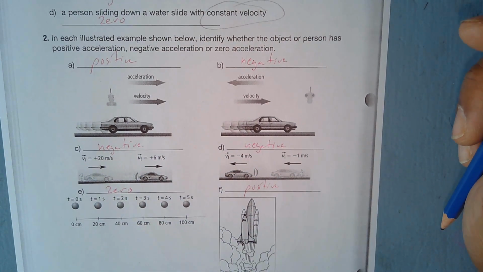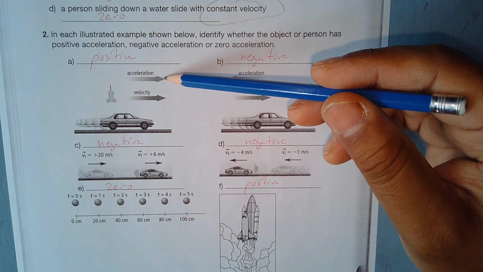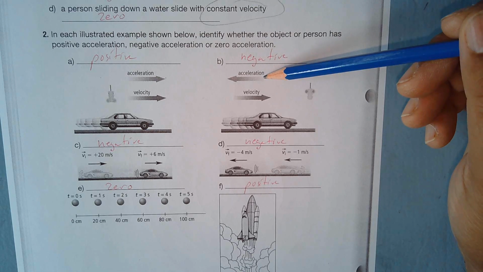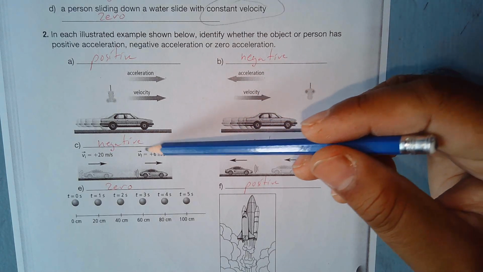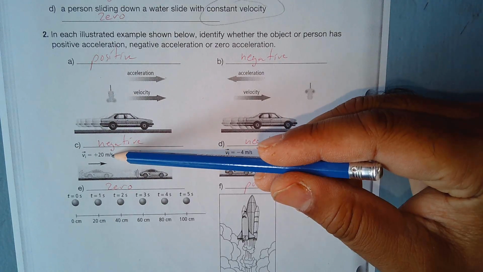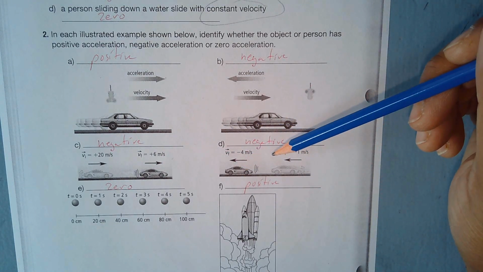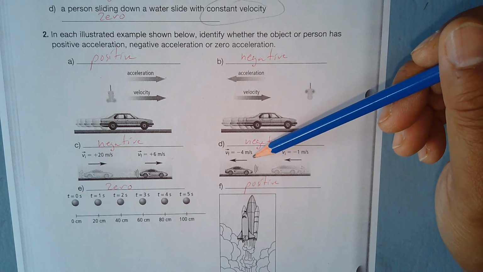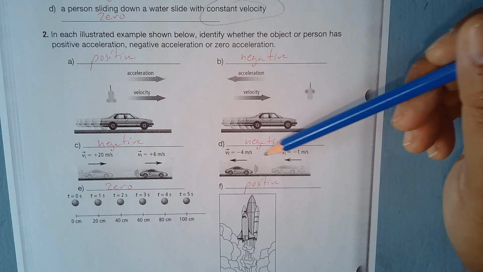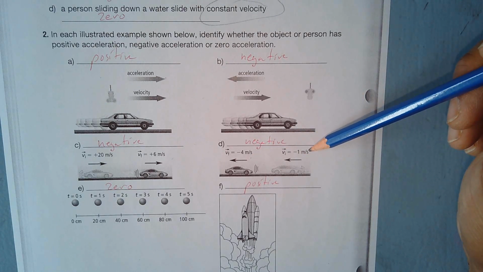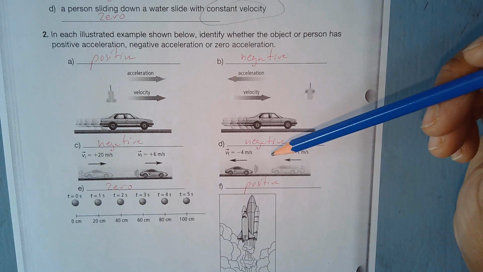And then here pictorially, that's to the right, so it's positive, that's to the left, so it's negative. Here this is your initial velocity, this is your final velocity, so you're slowing down, so that'll be negative. Here your final velocity is -4, your initial velocity is -1, so you're speeding up in the negative direction, so the negative acceleration.